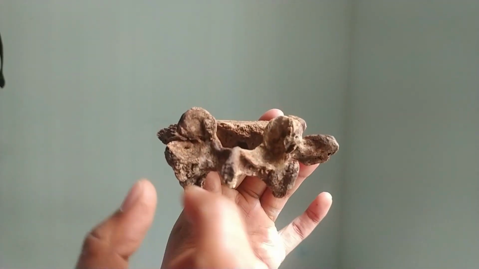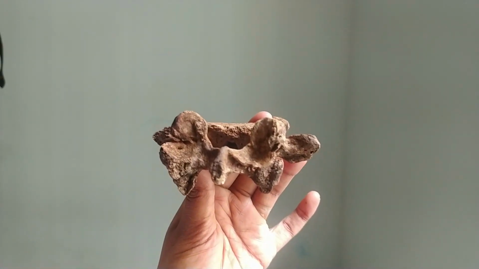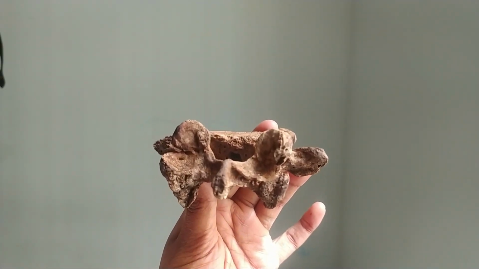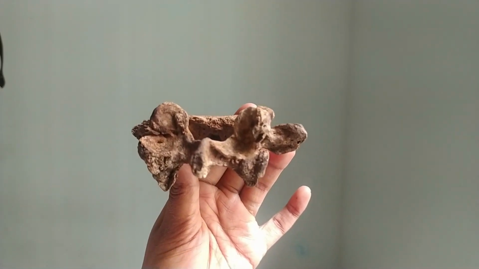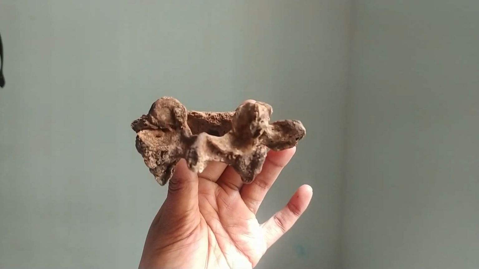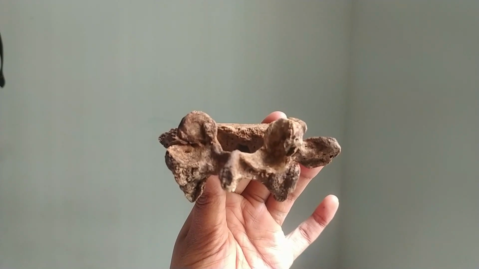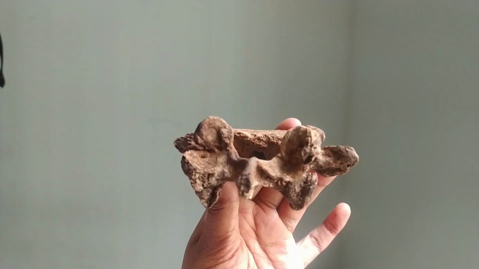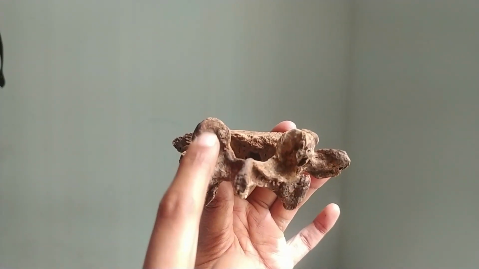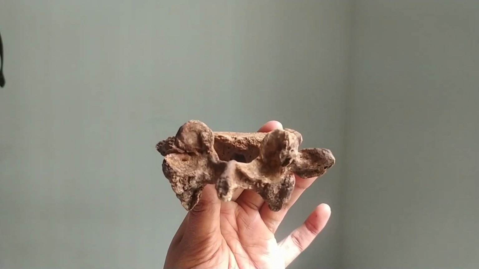It will not be less or more, and both will be at the same level. So this is the first feature you have to see to differentiate the typical lumbar vertebra from the atypical lumbar vertebra. And you know already the first four lumbar vertebrae are typical, only the L5 vertebra, that is the last one, will be atypical. So what we are holding now is the L5 lumbar vertebra, which is an example of an atypical lumbar vertebra.